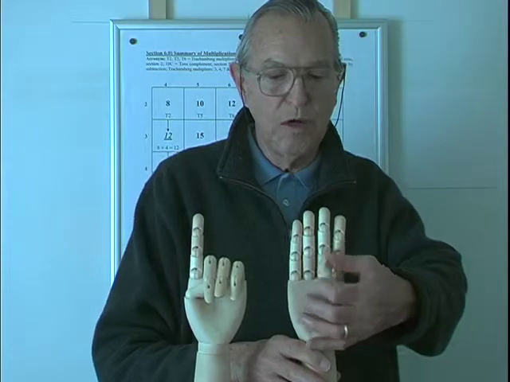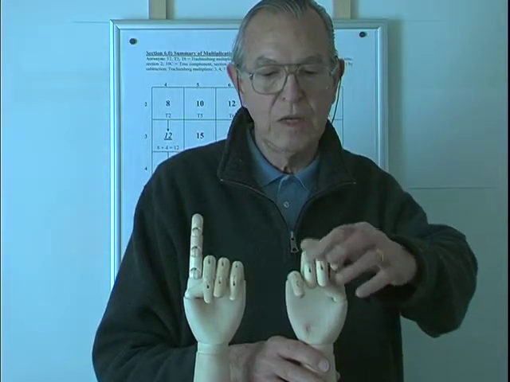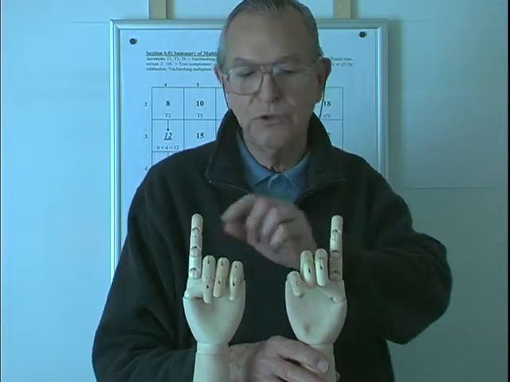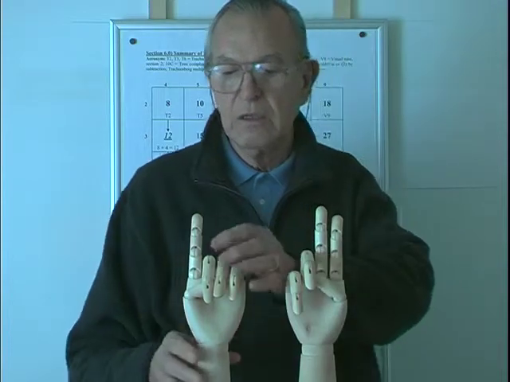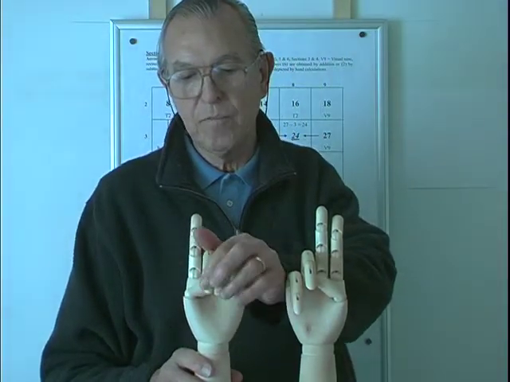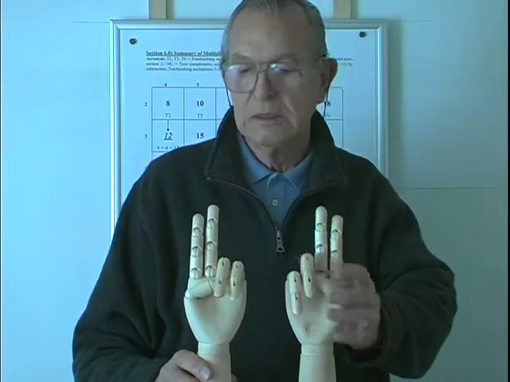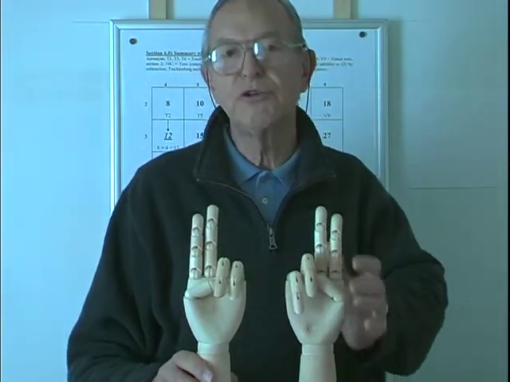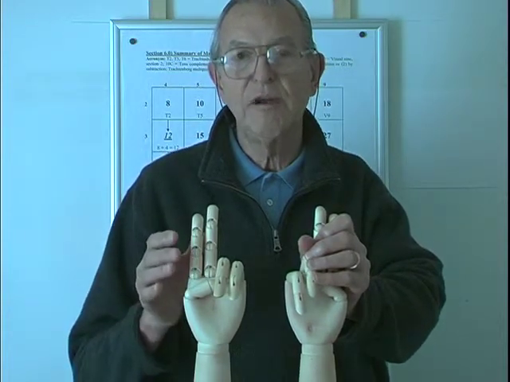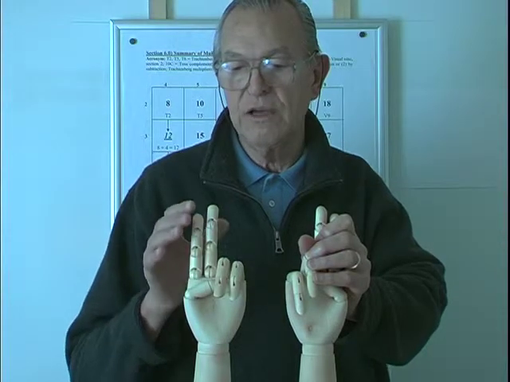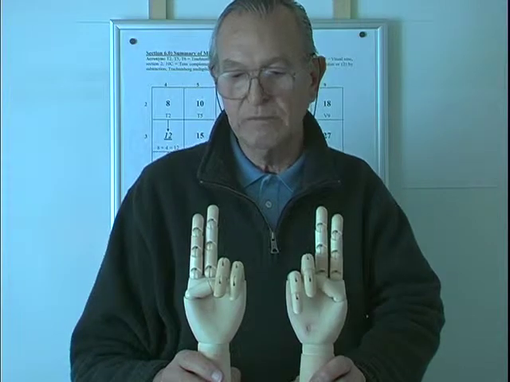5 times 4, I have 1, 2, 3, 4. The sets are equal. 2 is equal to 2. Right hand represents 0. Left hand represents the tens place. So I have 2, 0, 20. 5 times 4 is 20.